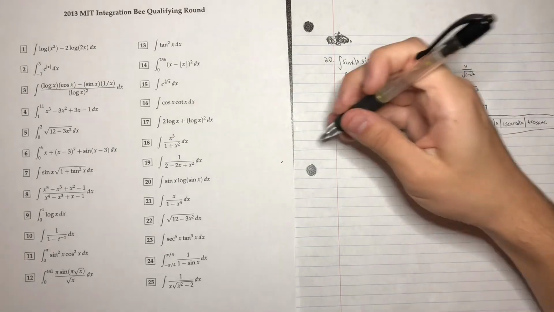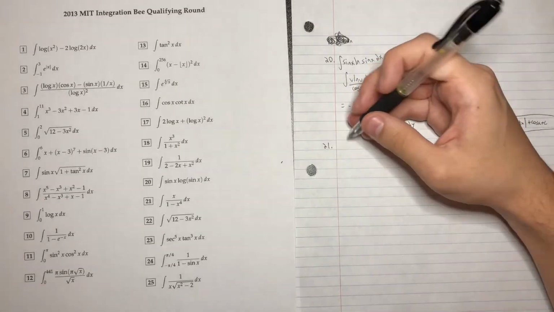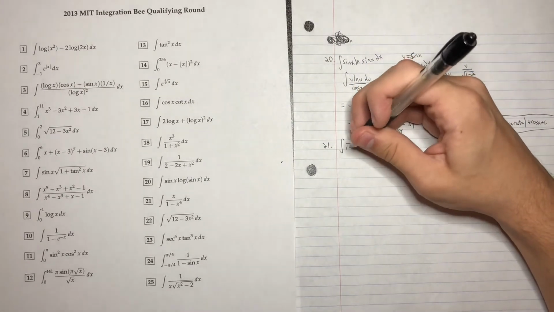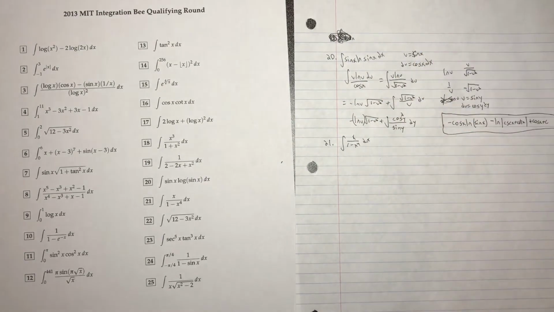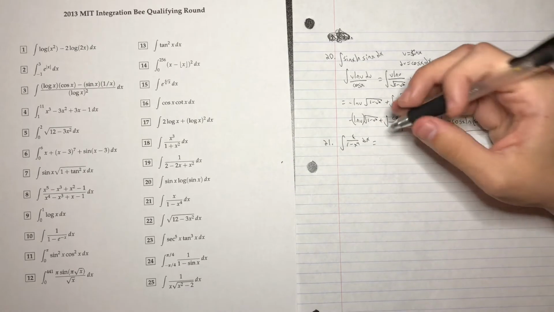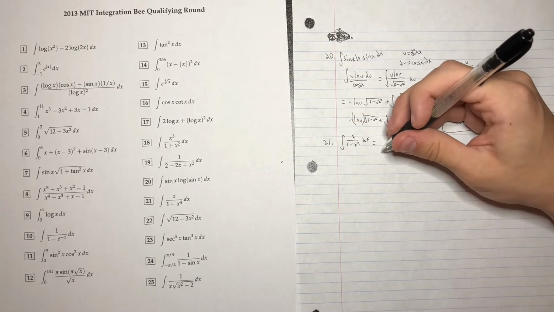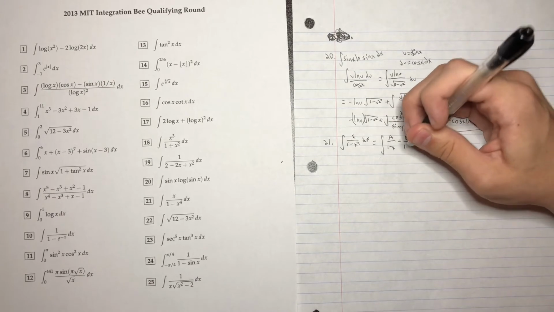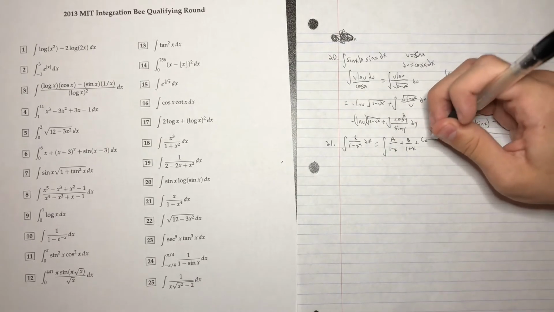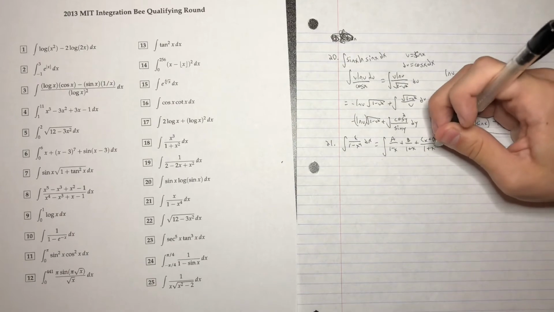Now let's move on to question 21. So we have the integral of x over 1 minus x to the fourth dx. And I noticed that the denominator of this expression factors, so we probably can do partial fraction decomposition. So this is going to be equal to the integral of a over 1 minus x plus b over 1 plus x plus cx plus d over 1 plus x squared dx.